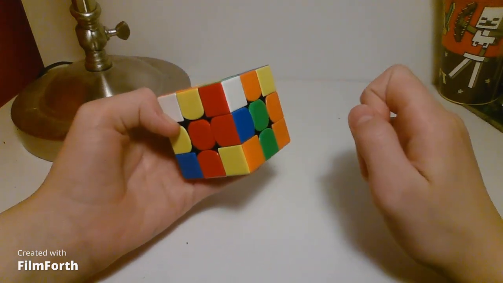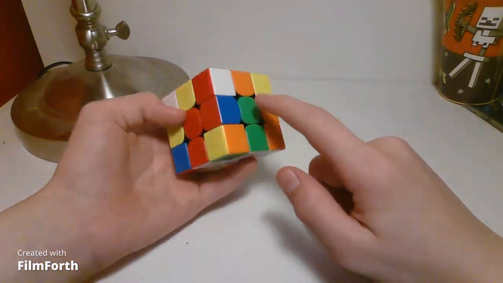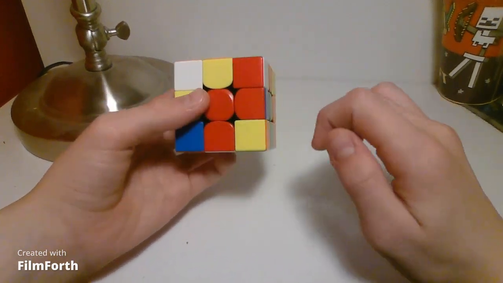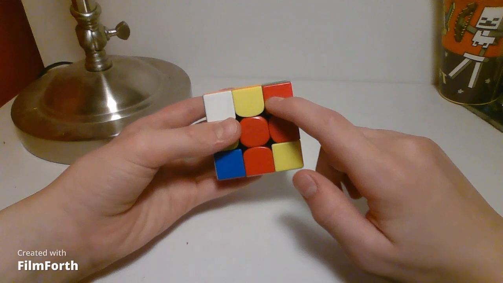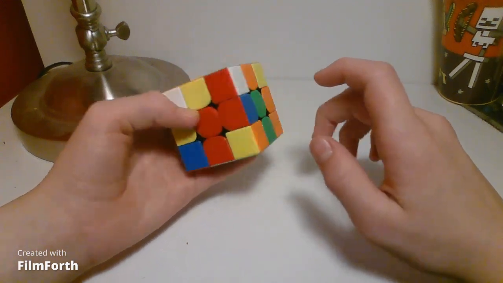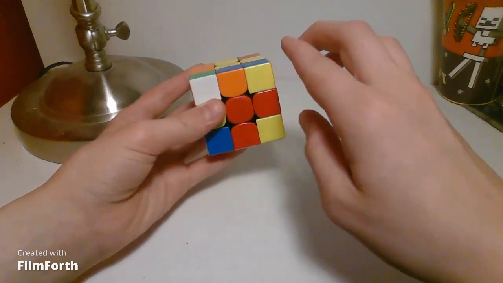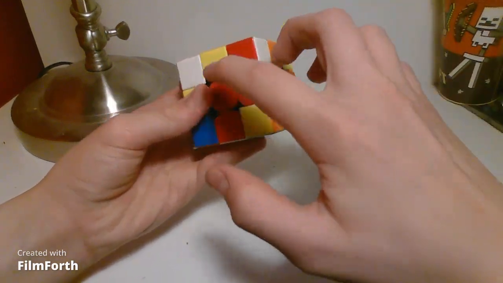This is a white corner because it's a corner with a white side on it. Pretty simple. So now you're going to find the other 2 colors. Other 2 colors on this are red and green. So now we're going to find the red-green centers, which are right here. And you're going to put that corner piece in between those 2 centers.